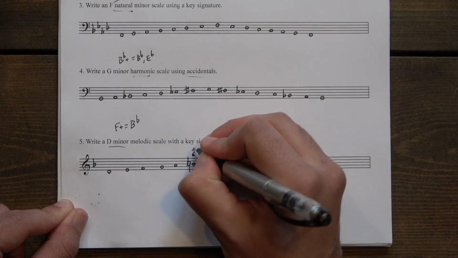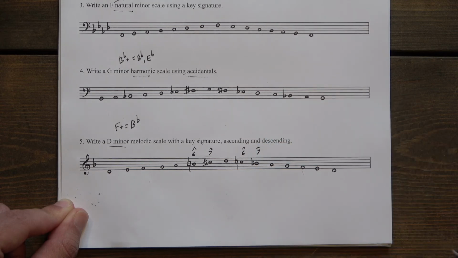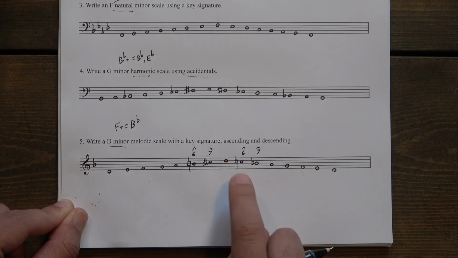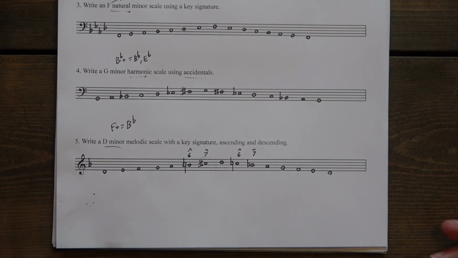So that was scale degree 6 and 7. We went up, we raised them. We went down, we put them back to normal. And that is a D minor melodic scale.